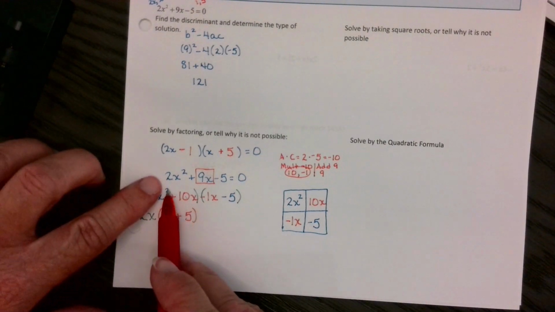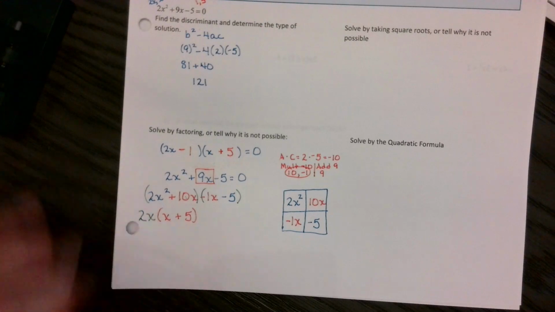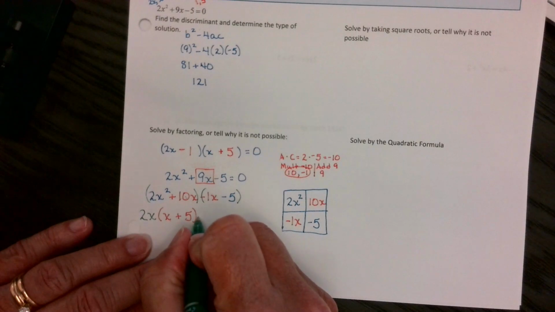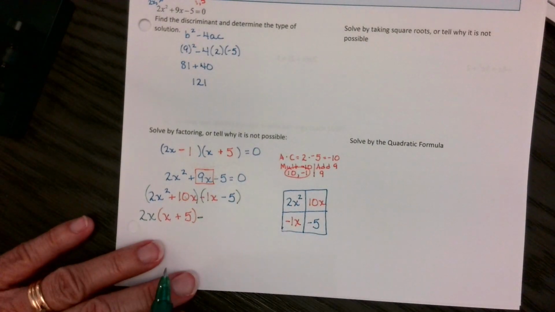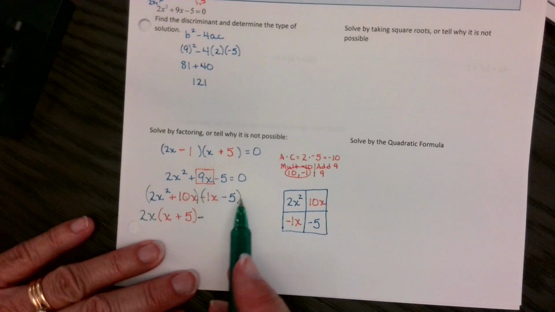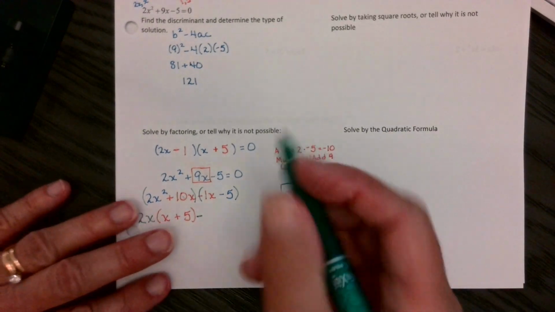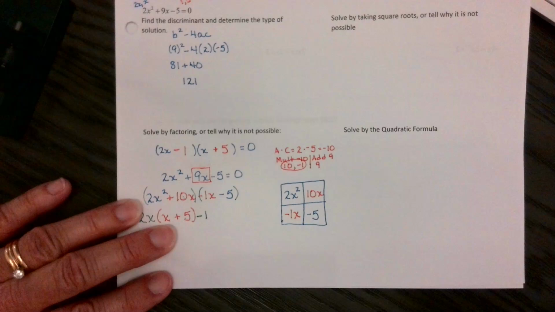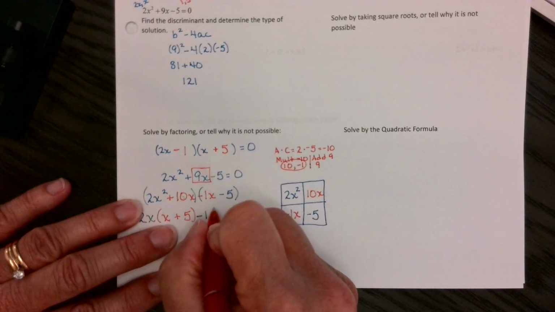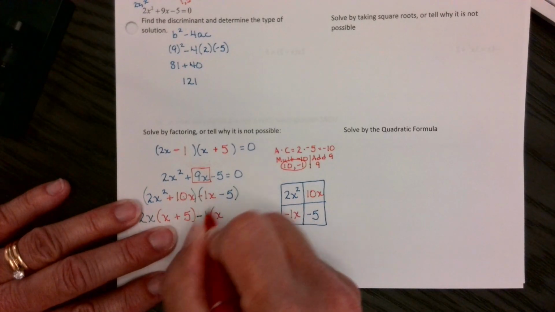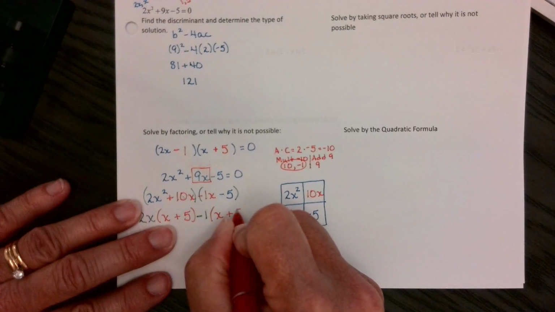Sorry, 2x squared divided by 2x leaves me with x. Because my first term is negative, I'm going to pull out a negative. Now 1x and -5, they don't really have anything in common, but they actually do. Everything has a 1. So these have a -1 in common, and we are left with a positive x. -5 divided by -1 gives me a positive 5.